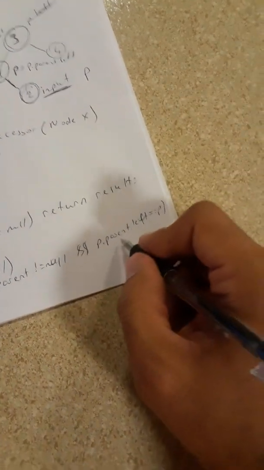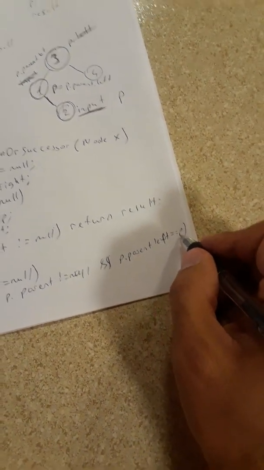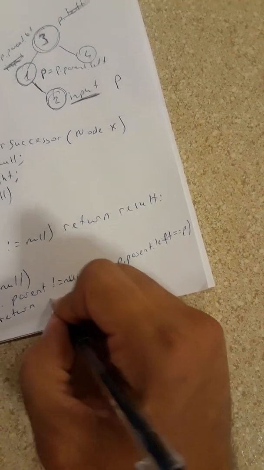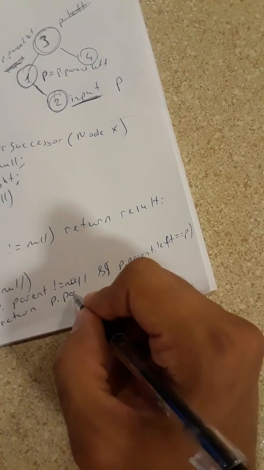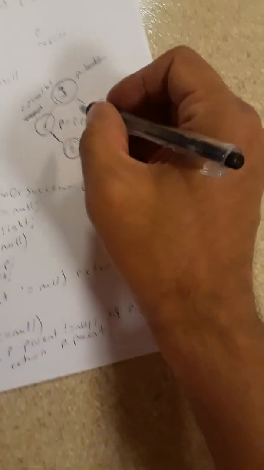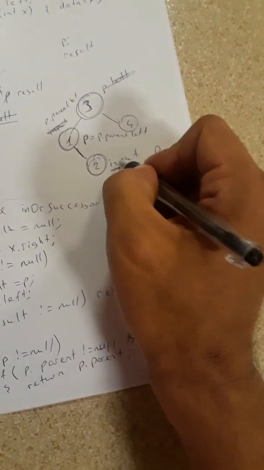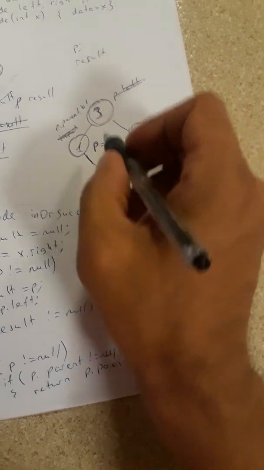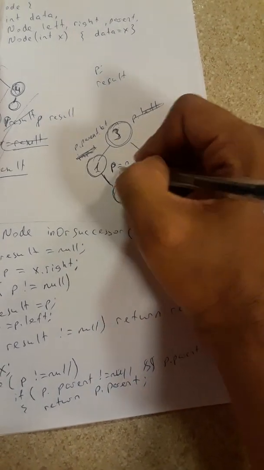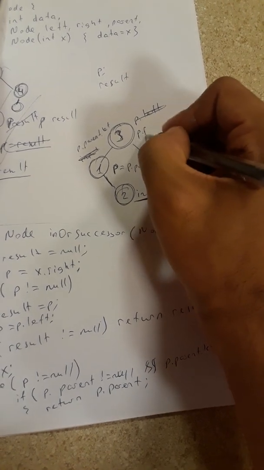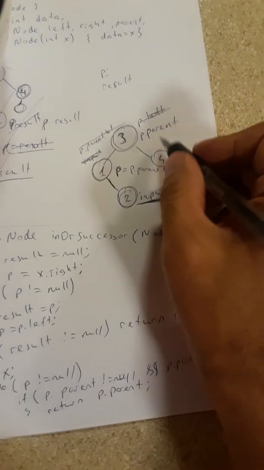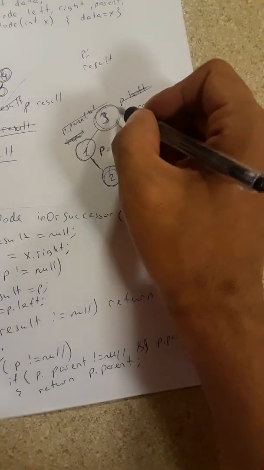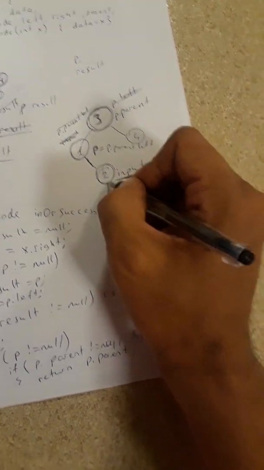Once p's parent's left is equal to p itself, we just return the parent of p, because this is the input node, p is here, and p's parent's left is equal to p, meaning this is the next node of this input node.